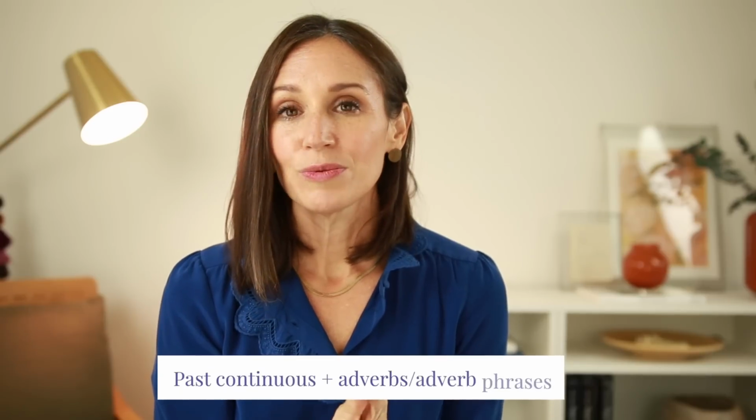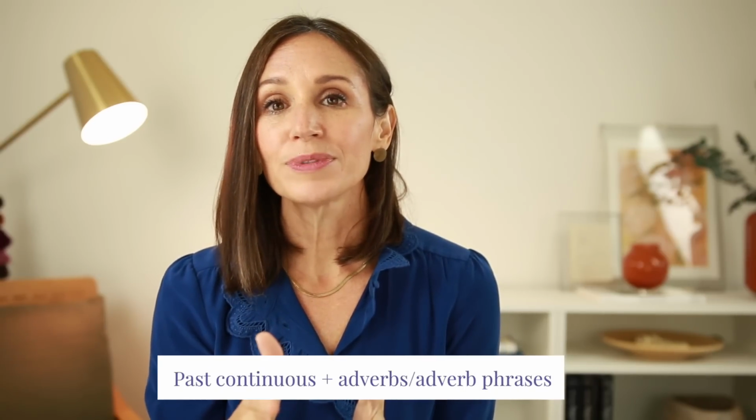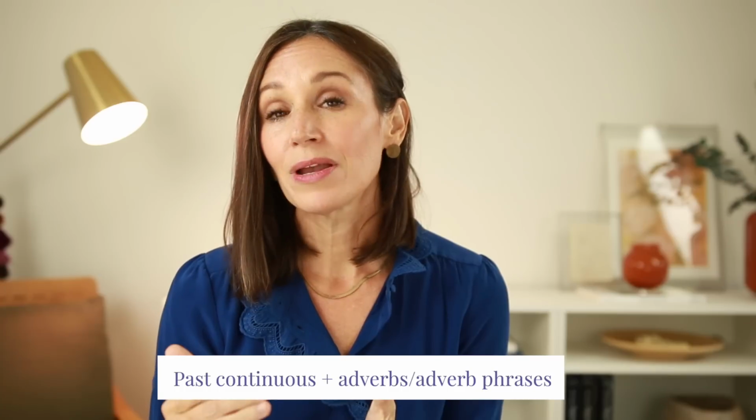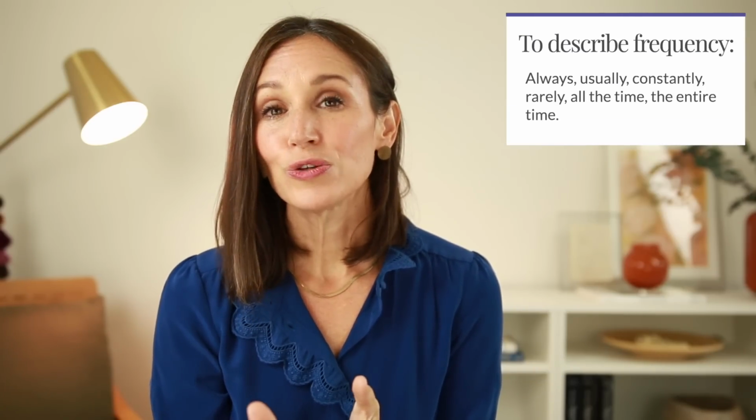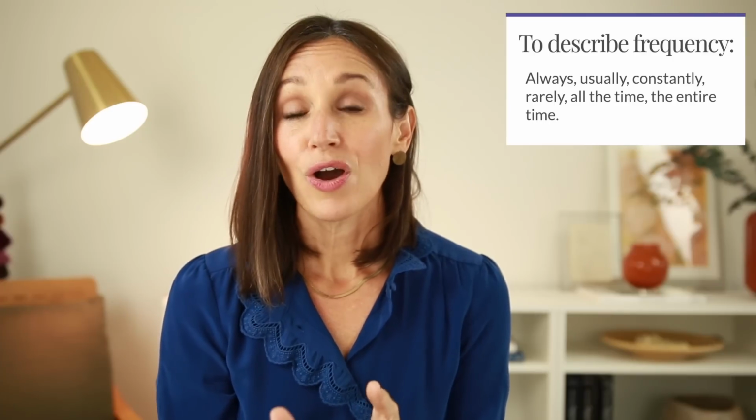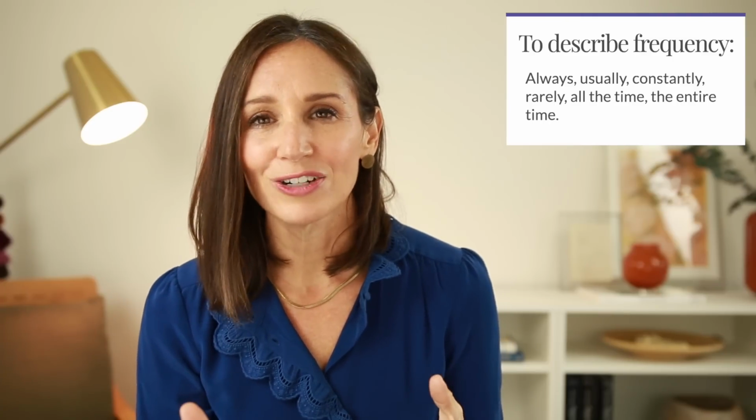But what if a habit is no longer true? Perhaps you've broken a bad habit, or maybe you grew out of one. This is where the past continuous is helpful. It tells us about a past habit that is no longer true. To do this, we use the past continuous form combined with adverbs and adverb phrases that describe frequency, such as always, constantly, usually, rarely, all the time, the entire time.